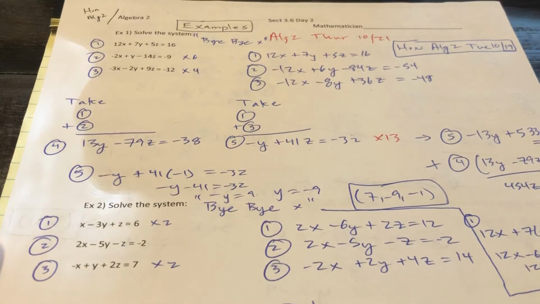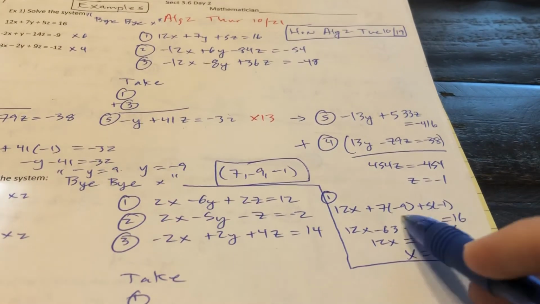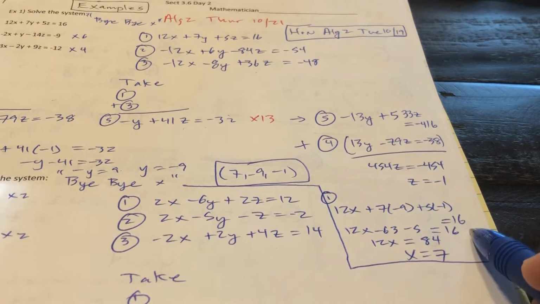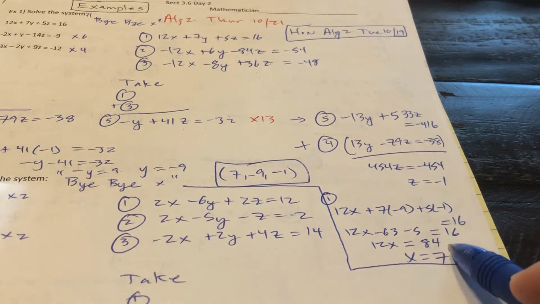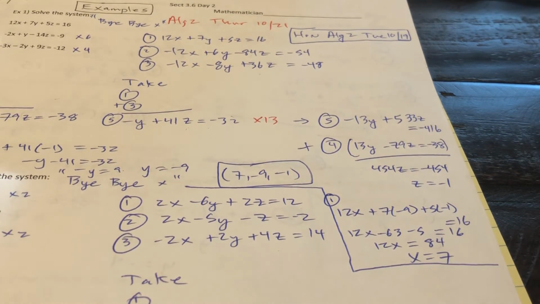And lastly, I went back to the original equation 1. Plug negative 9 in for y, negative 1 in for z. That's a negative 68. Add 68 to both sides. X is 7. I won't give you one that unpleasant. If we can handle that, we can handle them all, I think.